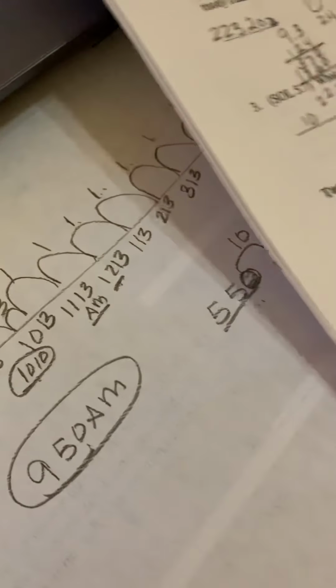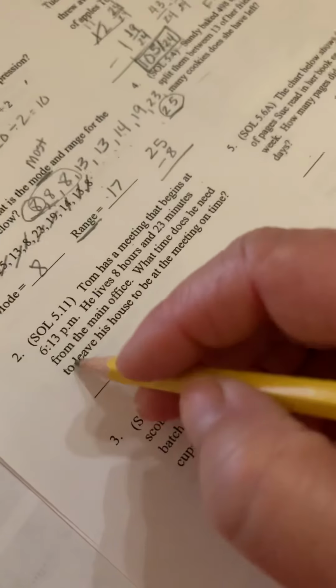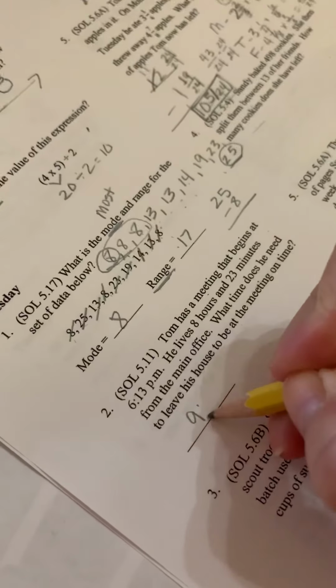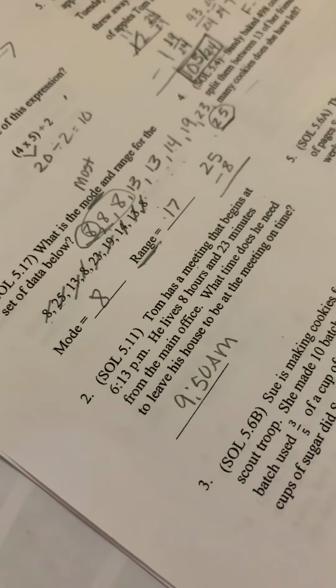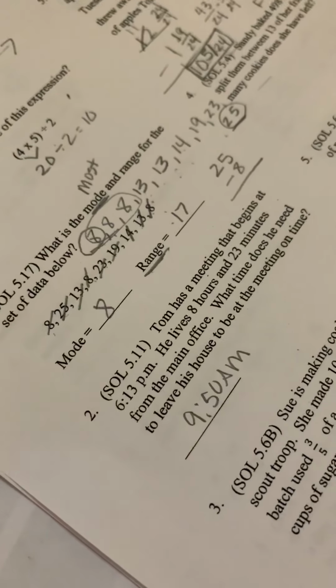So he would need to leave his house at 9:50 a.m. So that indeed is our answer for our elapsed time. And I'm going to go ahead and pause it here, and then I will start the third problem.